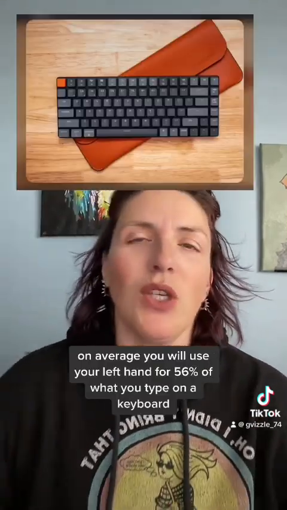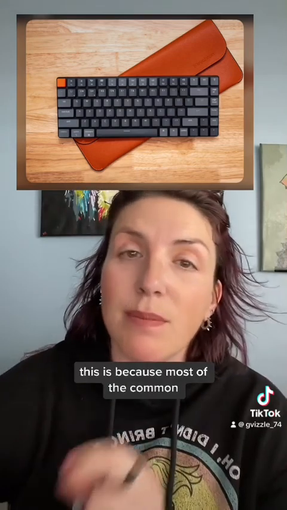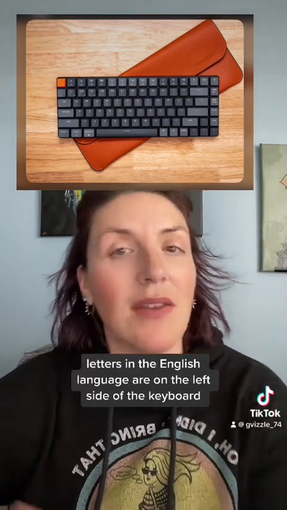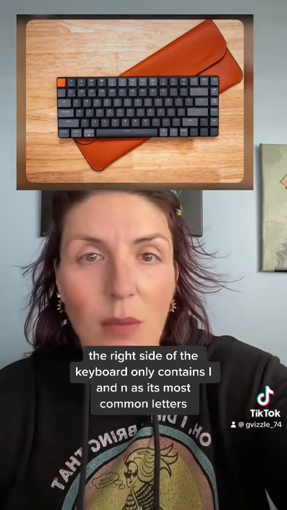On average, you will use your left hand for 56% of what you type on a keyboard if you type properly, and not all over the place. This is because most of the common letters in the English language are on the left side of the keyboard. The right side of the keyboard only contains I and N as its most common letters.